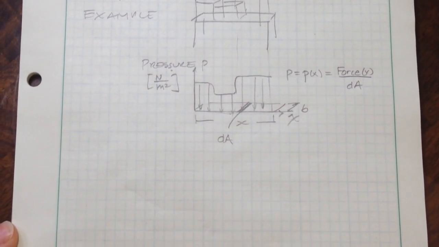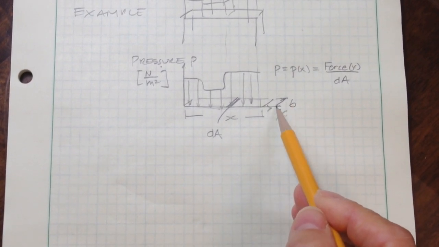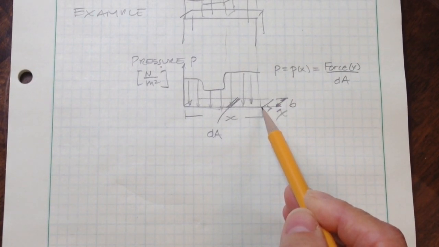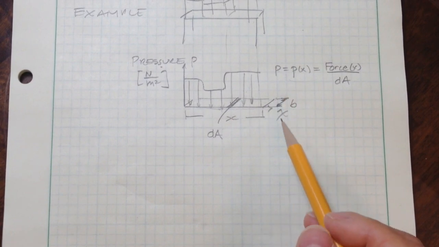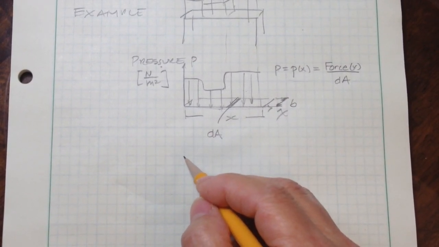So we're going to simplify this a little further. We're going to just study structures that have perhaps a constant depth. So instead of looking at pressure, what we can do is just look at the loading function, or the load.